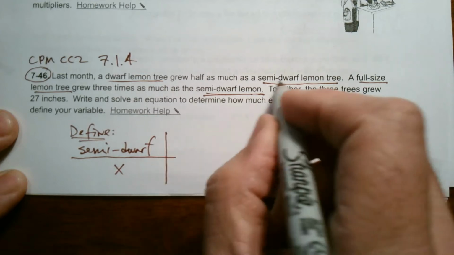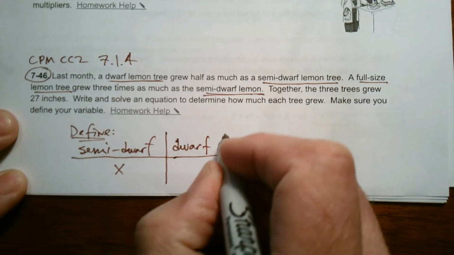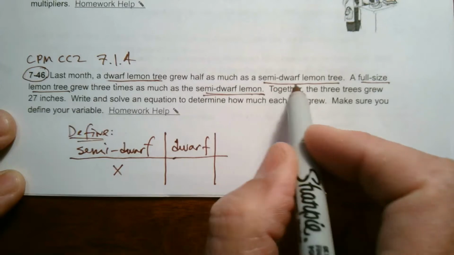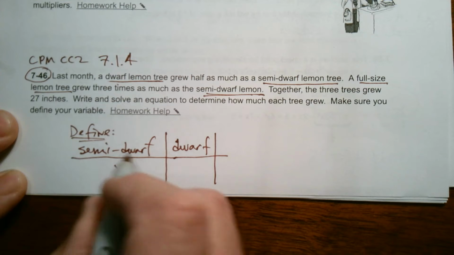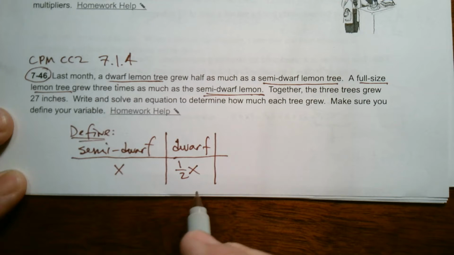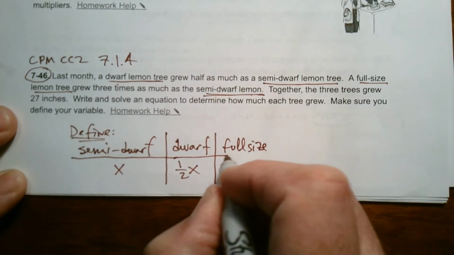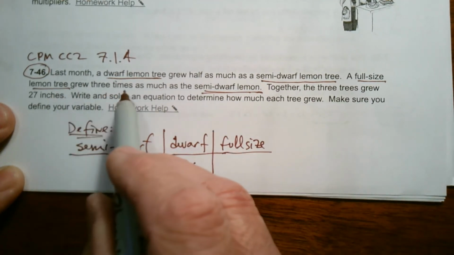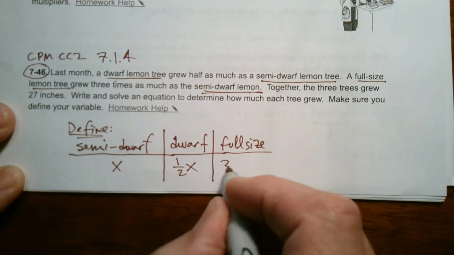Then there's the dwarf. So there's semi-dwarf, and then there's dwarf. It says the dwarf lemon tree grew half as much as the semi-dwarf lemon tree. So half as much would be 1/2 of x. So we could say 1/2 x, half as much. And then there's the full size tree. What's it say about the full size? Full size tree is 3 times as much as the semi-dwarf. So 3 times the semi-dwarf, that would be 3x.